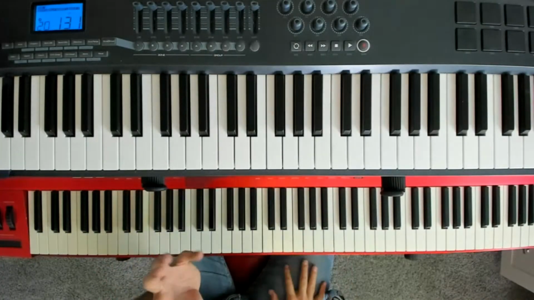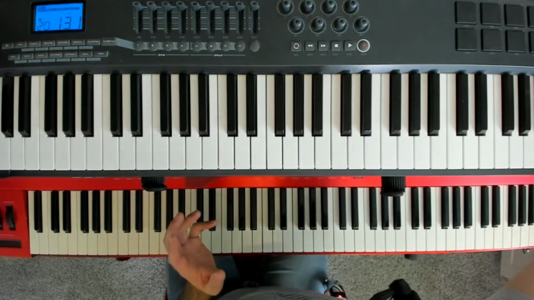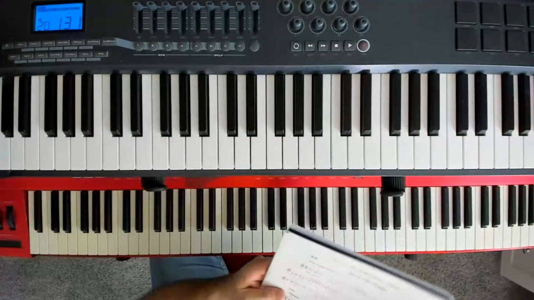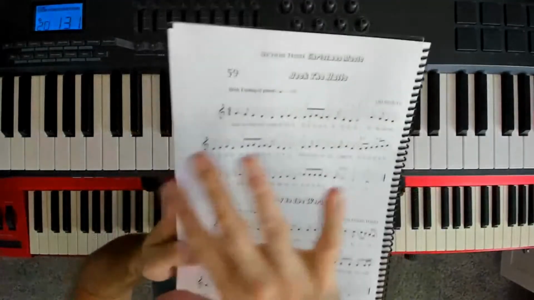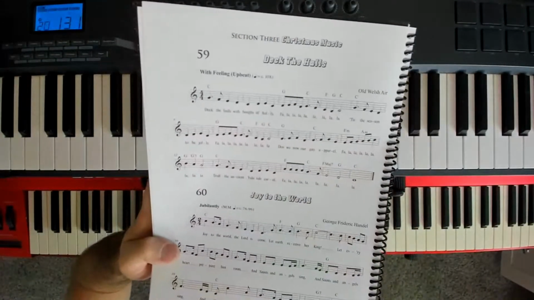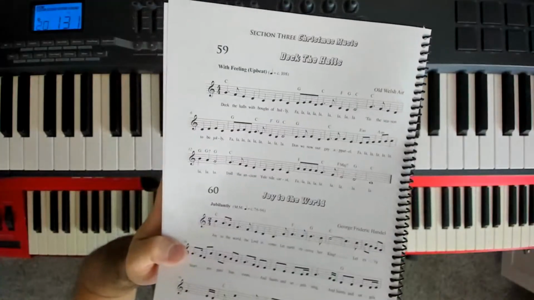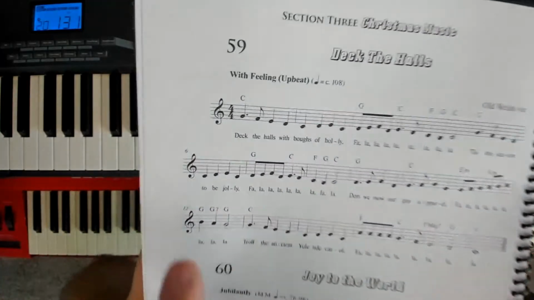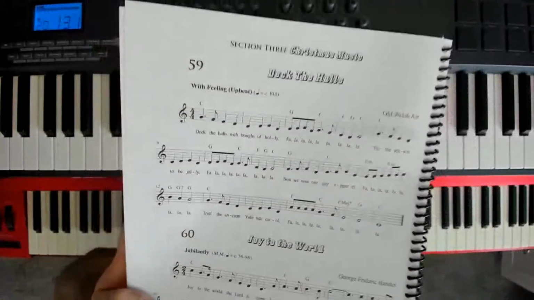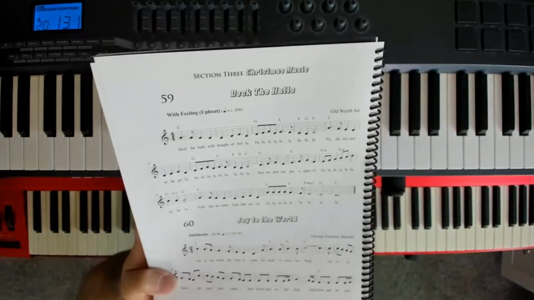Now, let me show you something I'm doing. This is fun, and this is something you can easily start to do. You can do this with any of the pieces in this book. The left hand's just playing an octave interval. Okay? I could do it with Deck the Halls. We're just taking an octave interval and we're playing around.